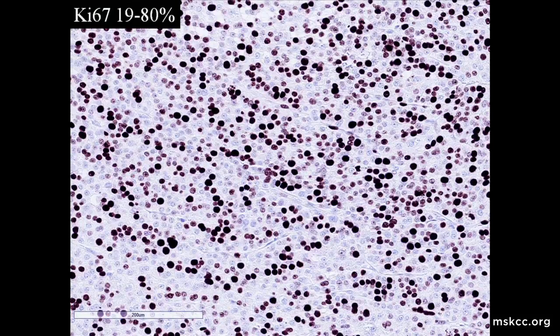However, one puzzling issue is the variety of the tumor, with different areas showing high and low proliferative activity, ranging from 19% to 80%. This is unusual for a well-differentiated neuroendocrine tumor of the bile duct.